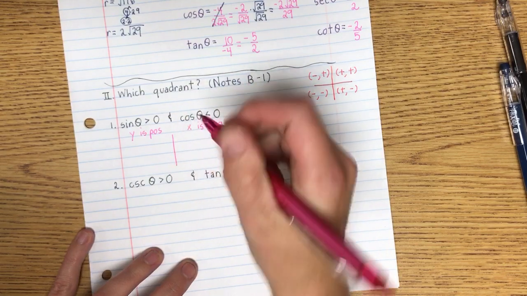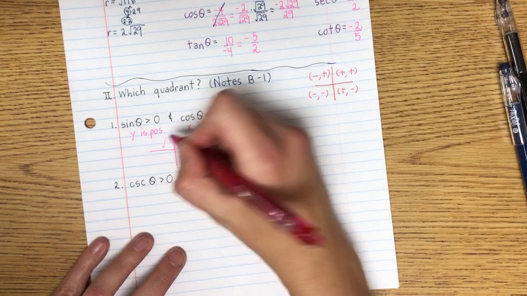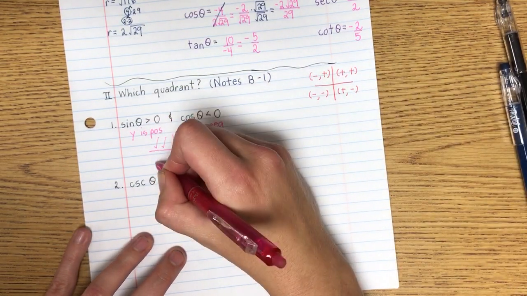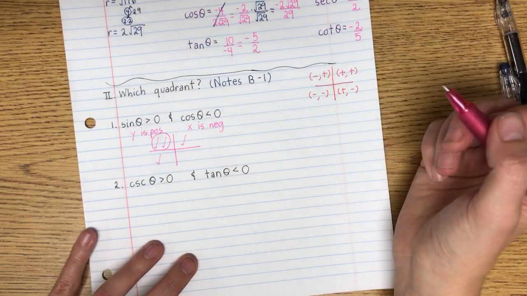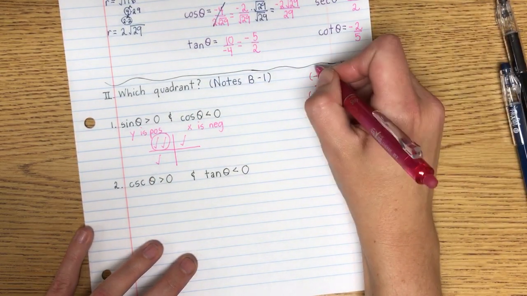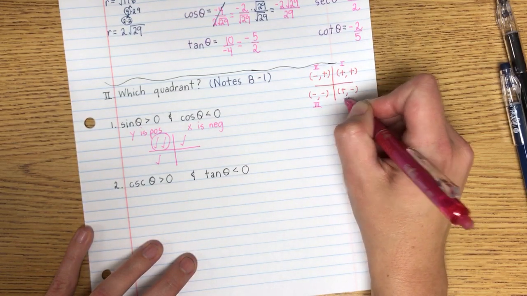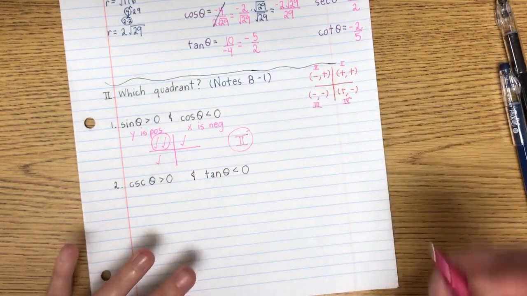Okay, so let's draw our grid. Where is y positive? Well, this quadrant and this quadrant. Where is x negative? This quadrant and this quadrant. Where do we have overlap? What quadrant is this? Quadrant 1, quadrant 2, quadrant 3, and quadrant 4. So this would be quadrant 2.